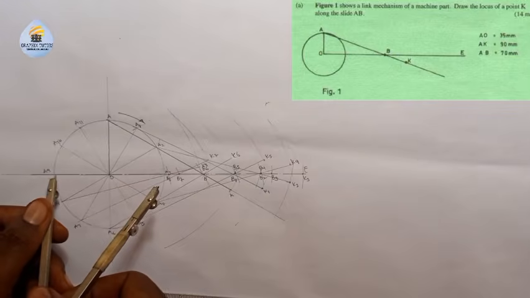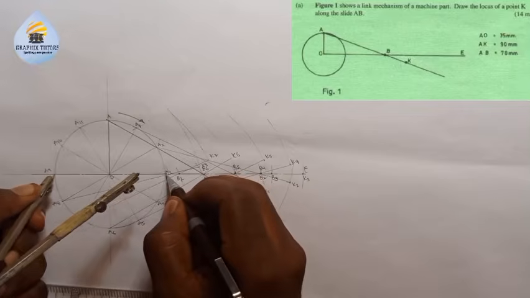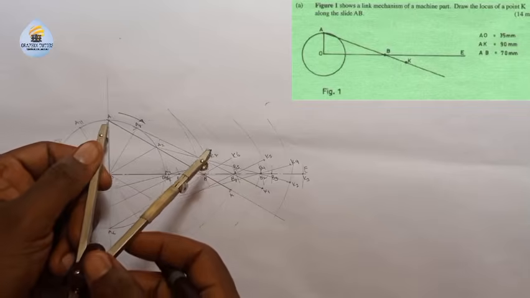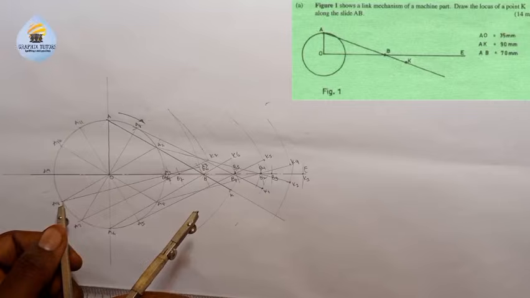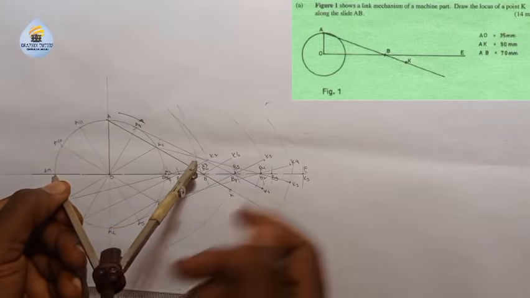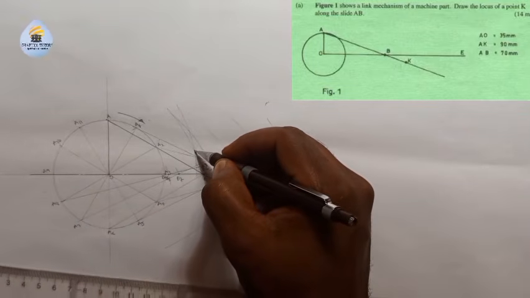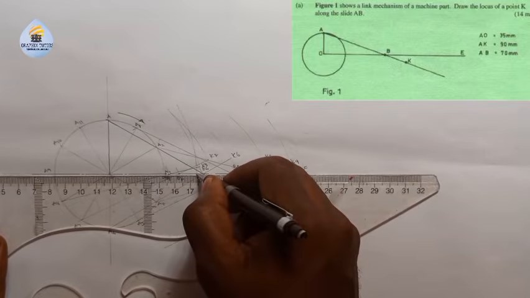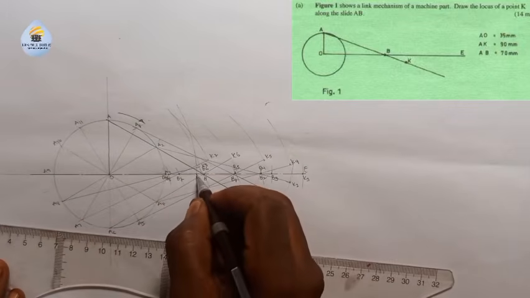Now I'll do the same thing from AB again, same process. I'll come to A9. I'll cut the horizontal. Where it cuts the horizontal here will be my B9. Then I'll use the AK, place it at A9, strike an arc. Be very careful. So this is my arc here. So the line will pass through A9 to get to that point, which is this point here.